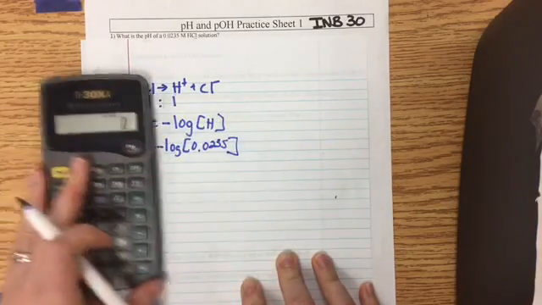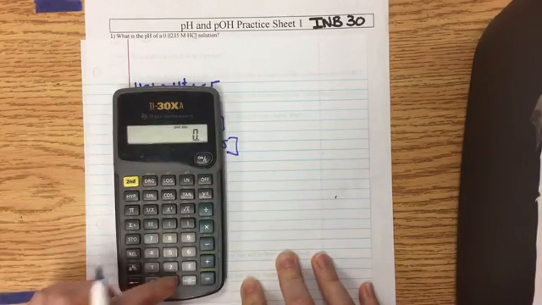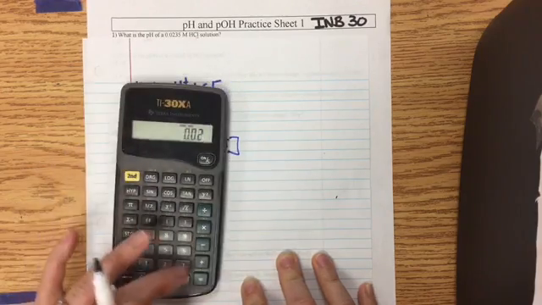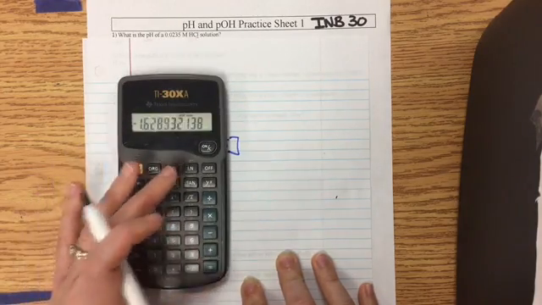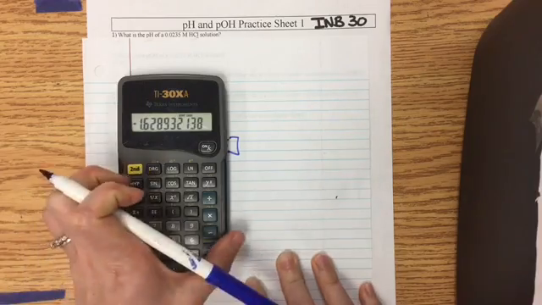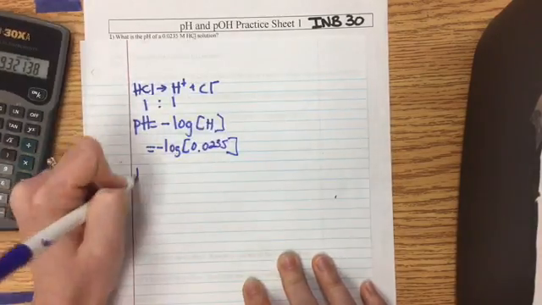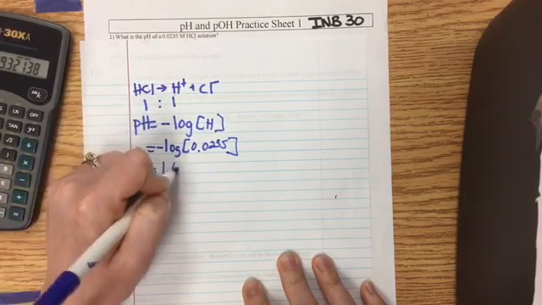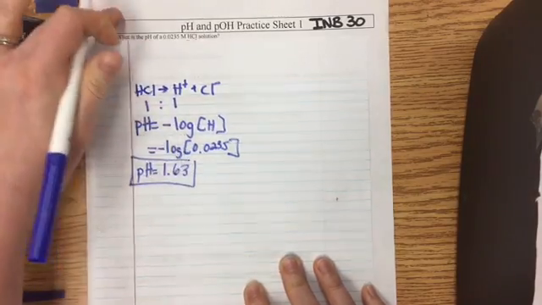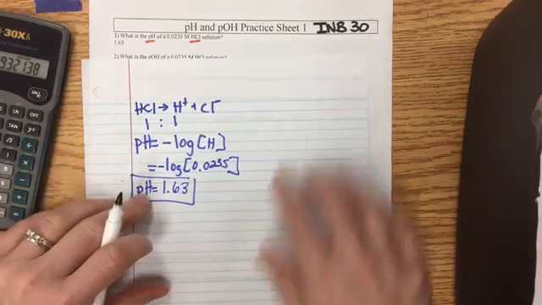I plug that into my calculator, take the log, put the negative sign, and I get 1.63. So the pH equals 1.63, which happens to be the answer on my worksheet. Okay, so let's look at number 2.